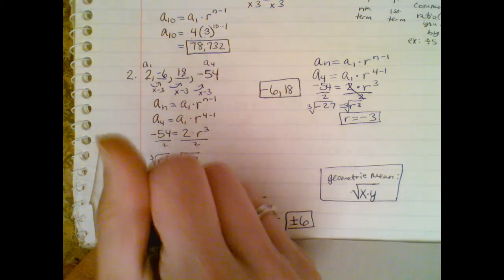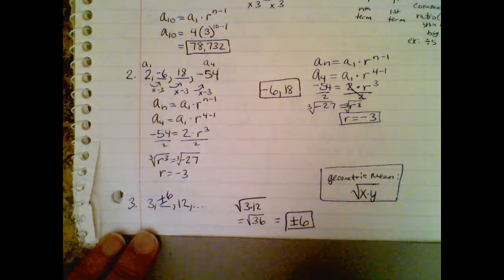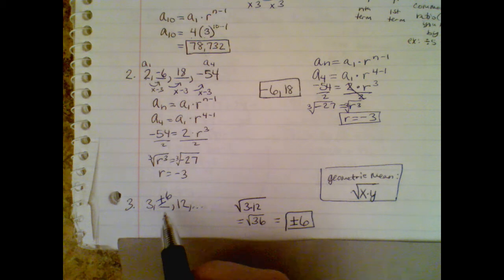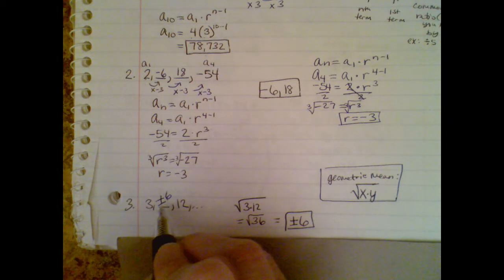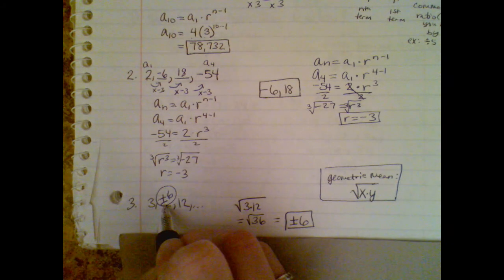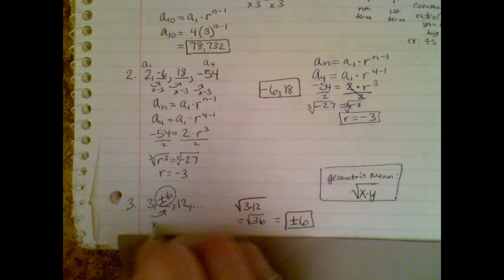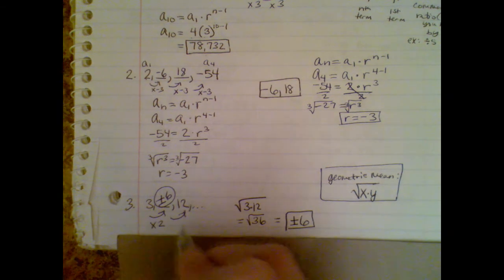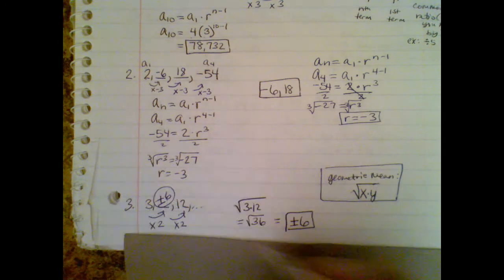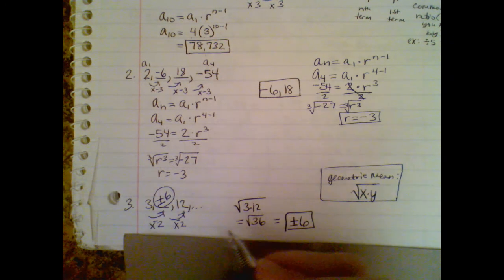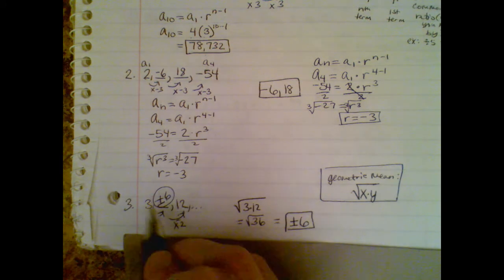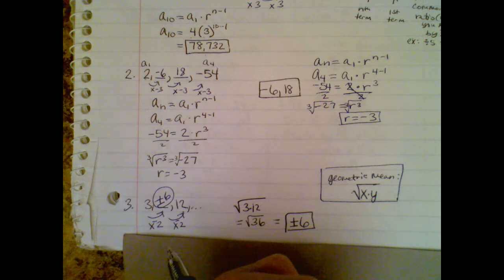Or if our middle number is positive 6 or negative 6. So we're just going to put our final answer as plus or minus 6. Our pattern can be multiplying by a positive 2 and it works out. Our pattern can be multiplying by a negative 2 and it works out. So plus or minus 6 is that missing middle number.